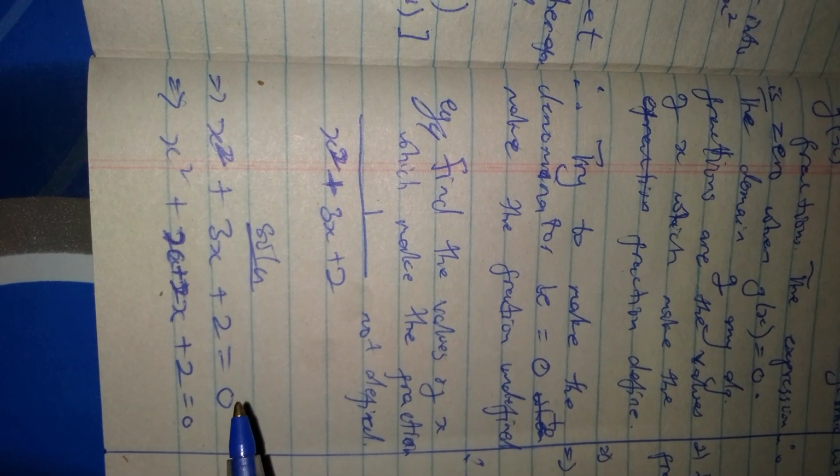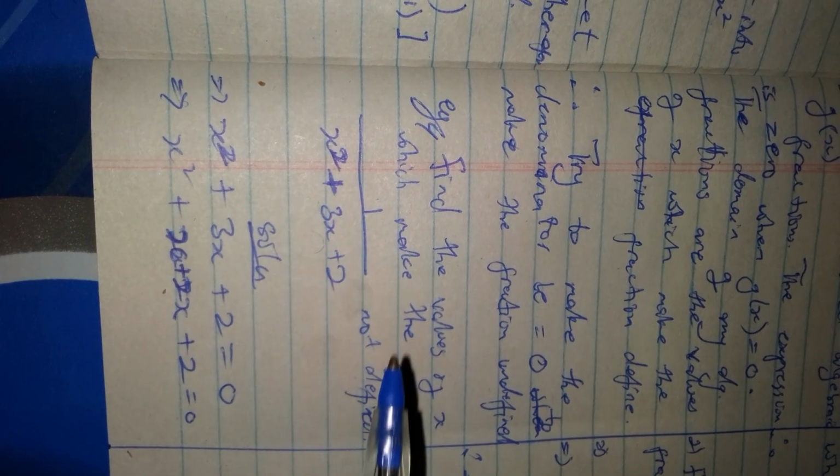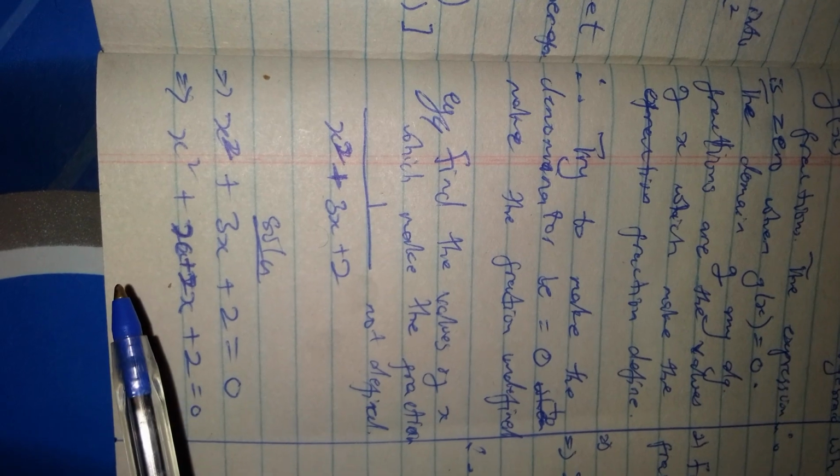We make x squared plus 3x plus 2 equal to 0, right? Because you have to make the whole expression here equal to 0. So we use the method of quadratic trinomials to solve.